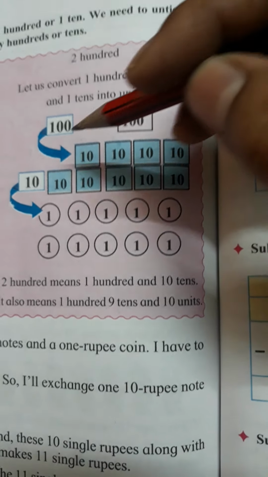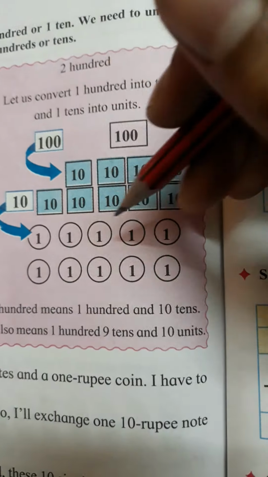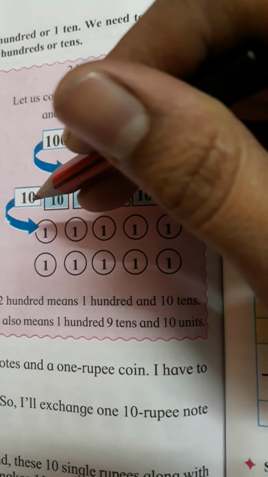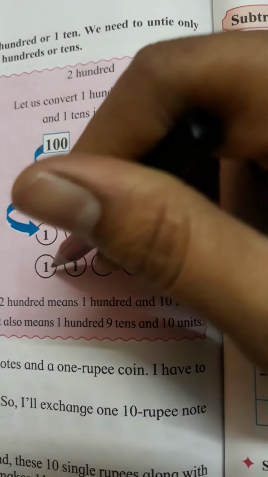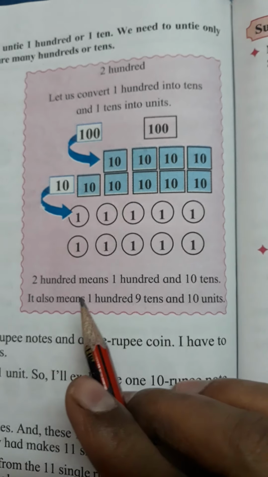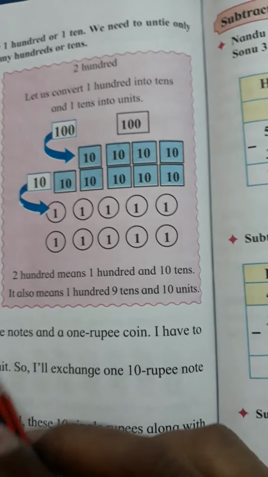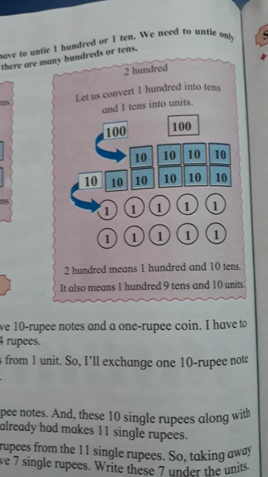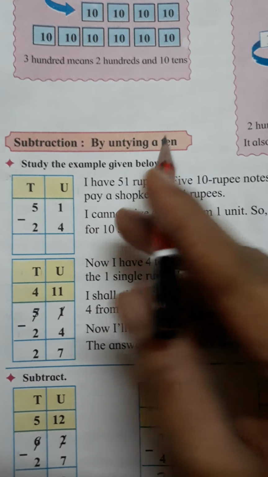Now look, 200. If I untie 100 from 200, how many remain? 100, and from this 100, 10 tens or 9 tens of 100, again I get an exchange of this 10. So what is the exchange of 10? 10 coins of 1 rupee. So 200 means 100 and 10 tens, or 100, 9 tens and 10 units. Understanding, students? Okay.